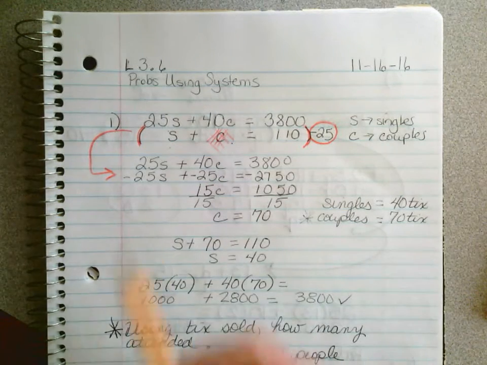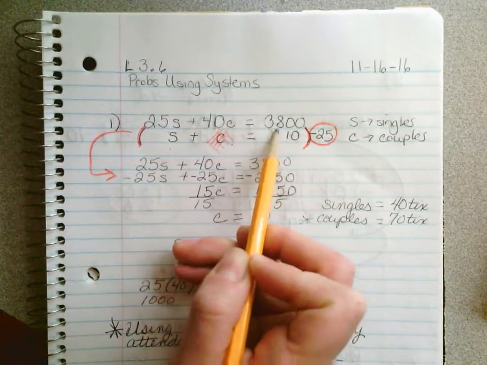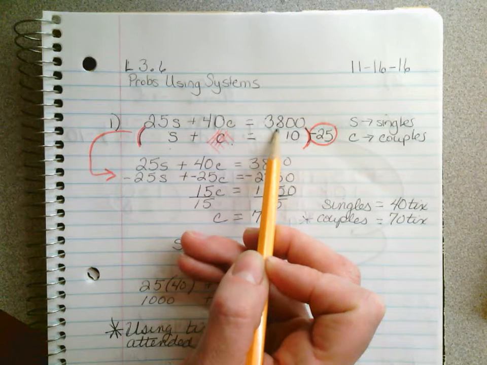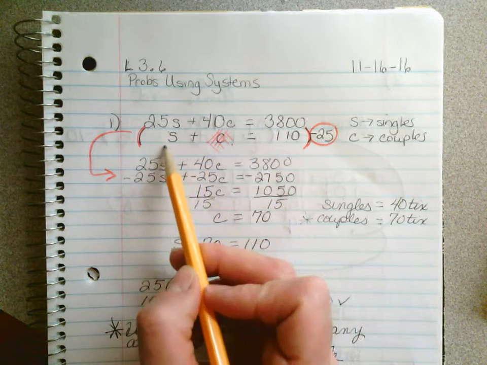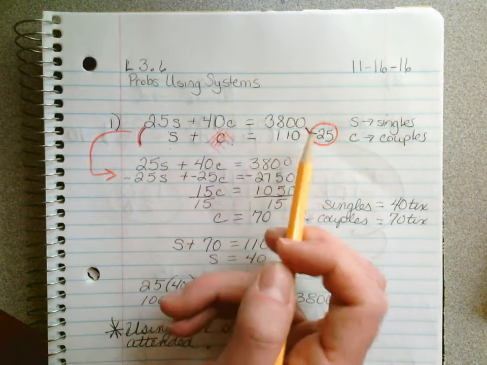Starting off, we know that the cost per ticket is $3,800 total worth of revenue. And we know that the total number of tickets, that is the combined tickets of singles and couples, was that many.